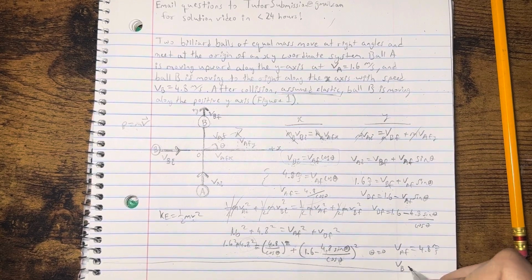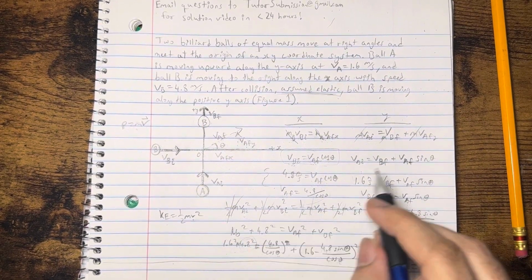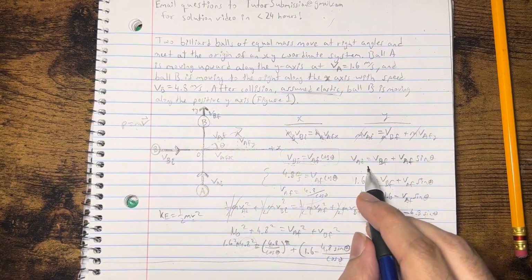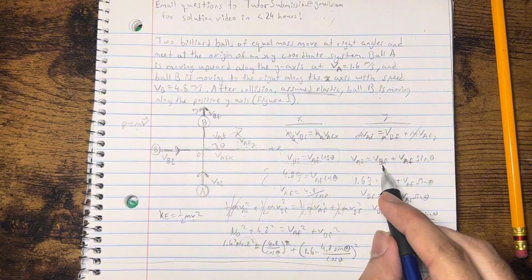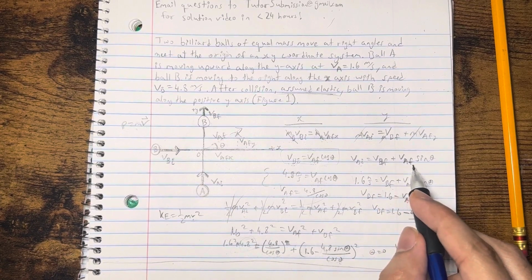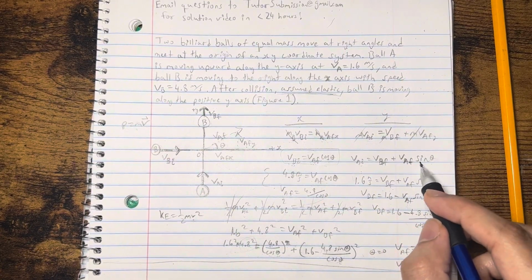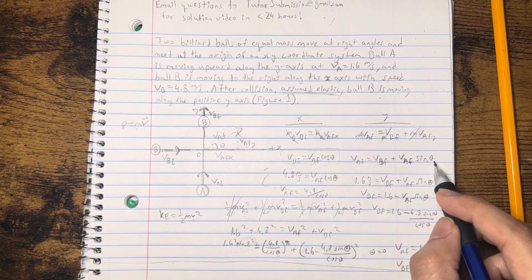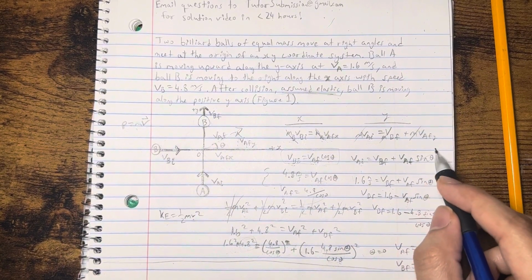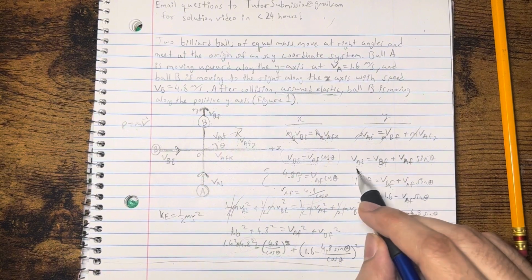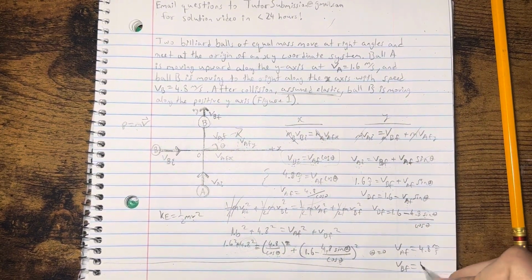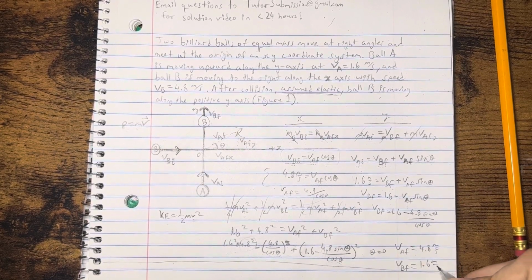And VBF, same thing on this side, where VAI is equal to VBF plus VAF sine theta. Remember, sine of 0 is 0, so this expression goes to 0. And VAI is equal to VBF, and VAI is 1.6, so therefore the final velocity of B is 1.6.